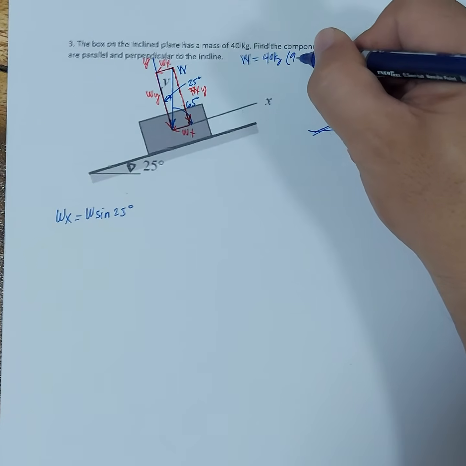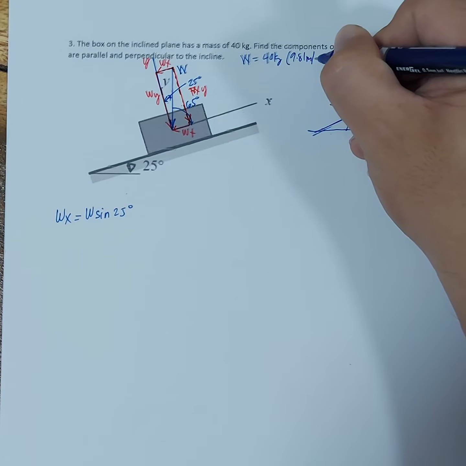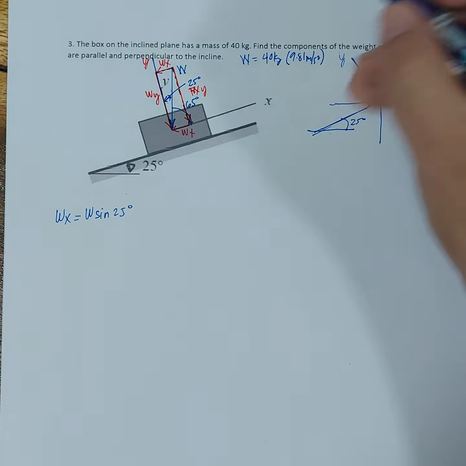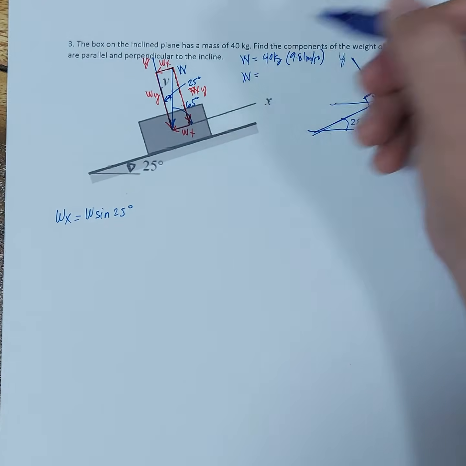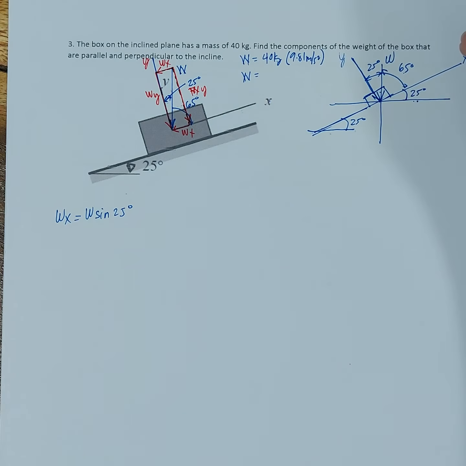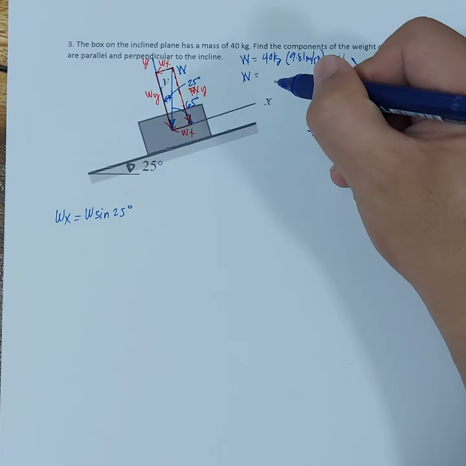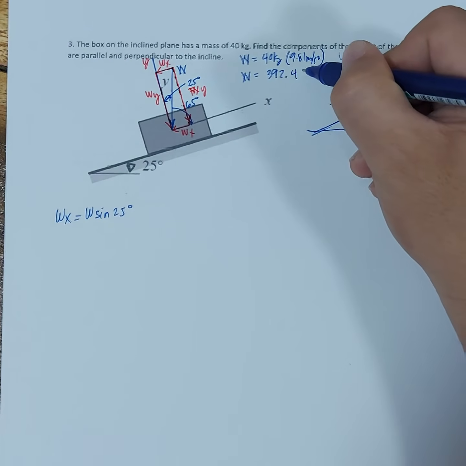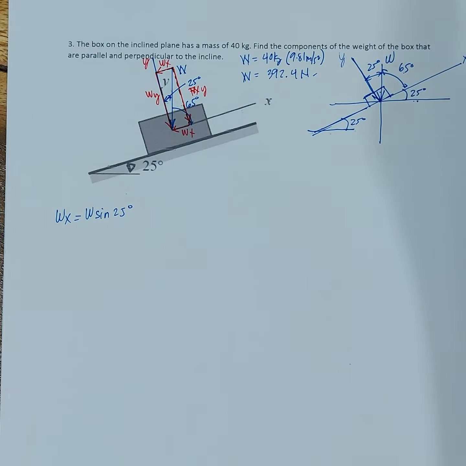So that is 9.81 meters per second square. So kilogram meter per second square is actually newtons. So the weight now is equivalent to 392.4 newtons. That's the weight of the block.